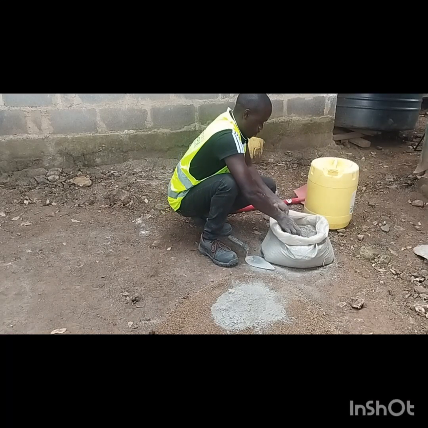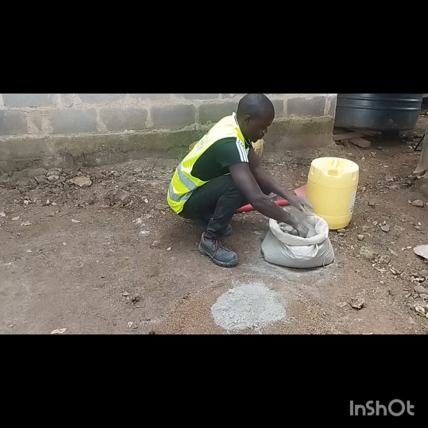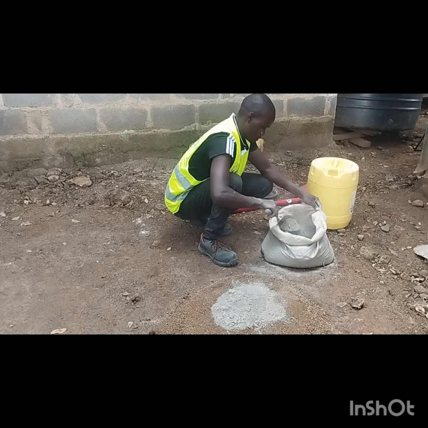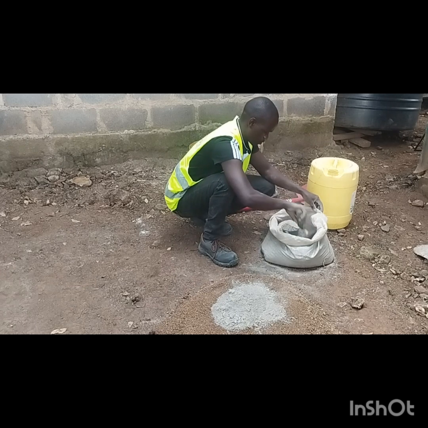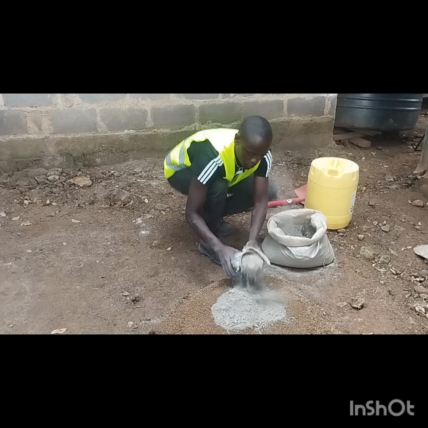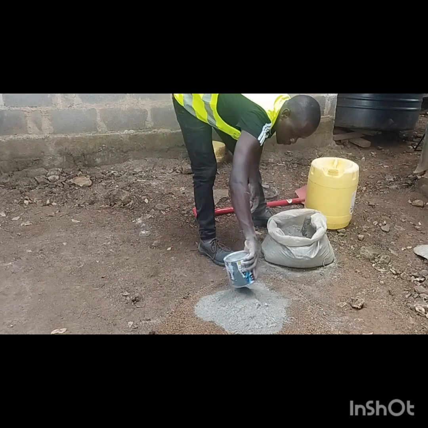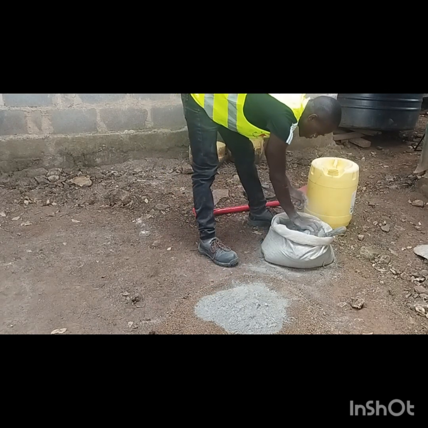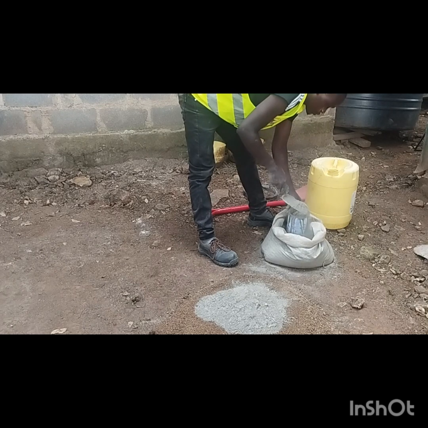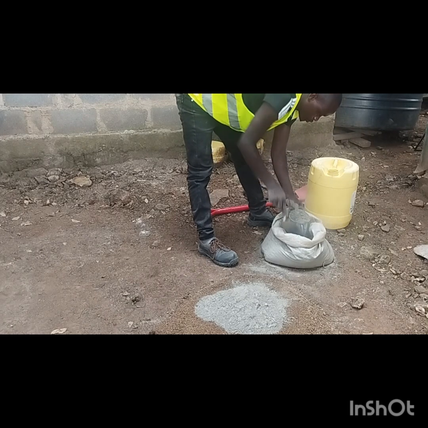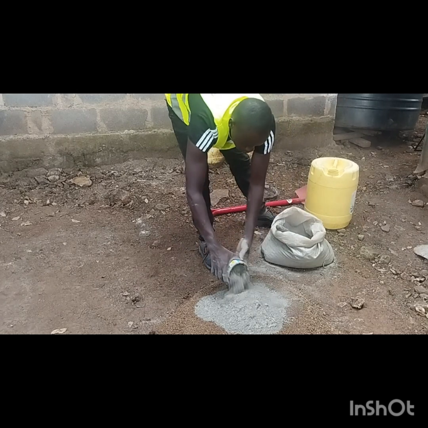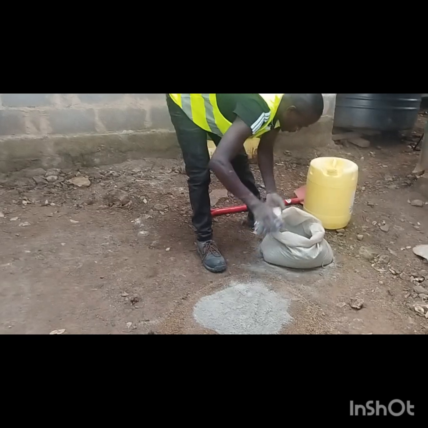Now what we are going to do is use the ratio of 1 to 3. In this case, we are using batching by weight. We have batching by weight and batching by volume. So that tin you're seeing, we've measured it's 1 kg. So we are going to mix 10 kgs of cement and 30 kgs of sand.